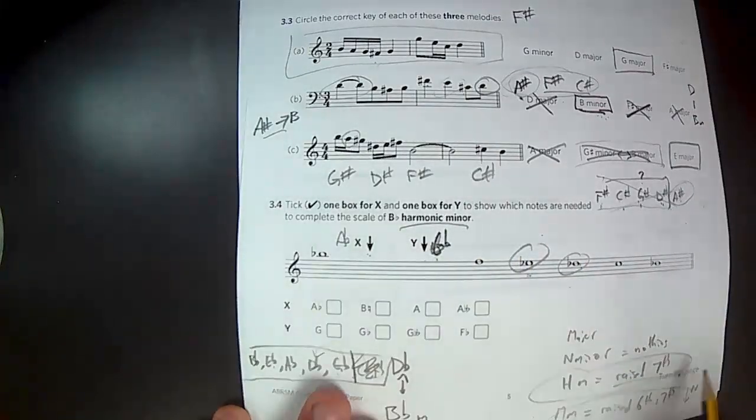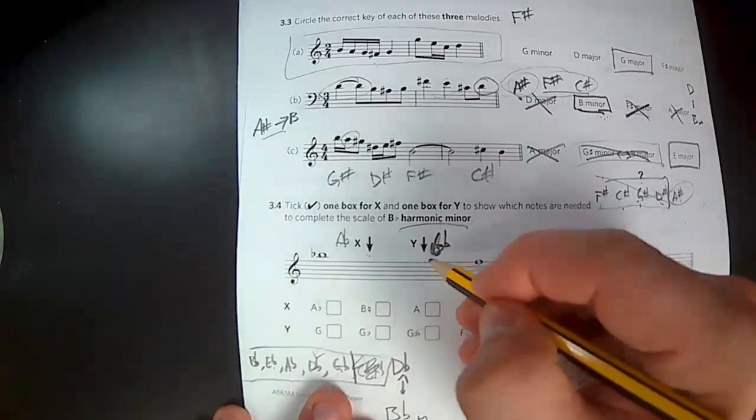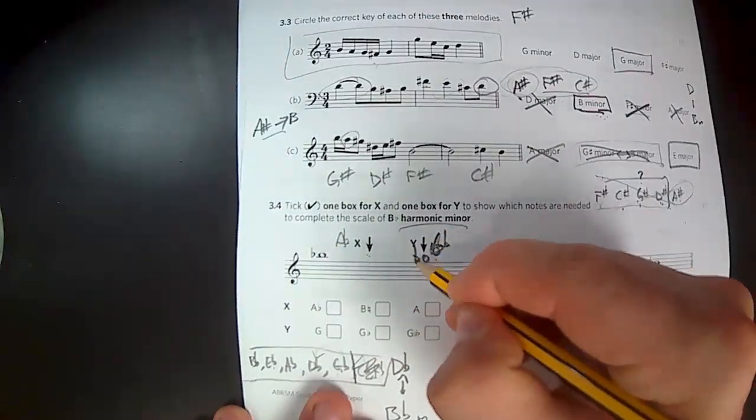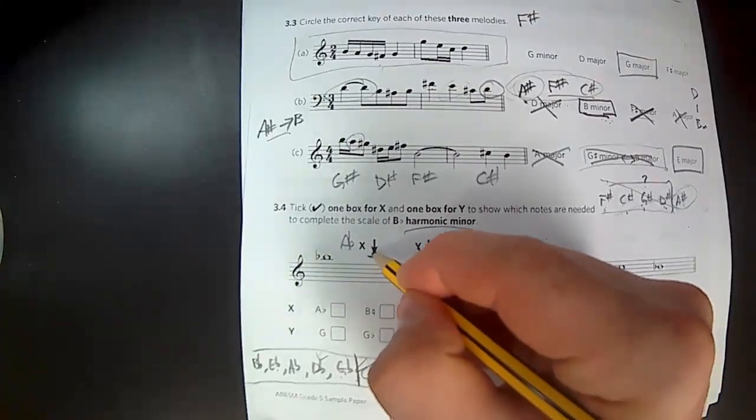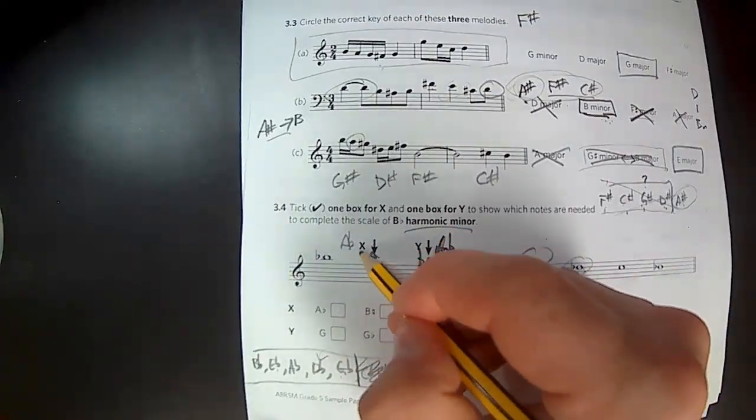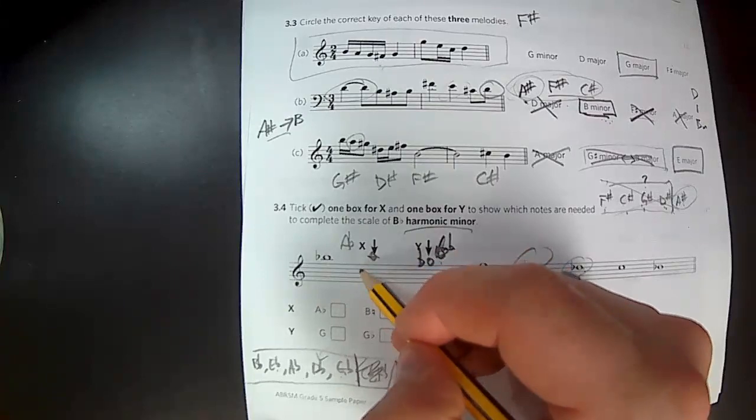So harmonic minor, we need to raise the 7th. So the 6th is fine, so we can put that G flat in, and that's going to be fine. This should be an A flat, but that would be a natural minor. We need to raise it by a semitone for it to be harmonic.